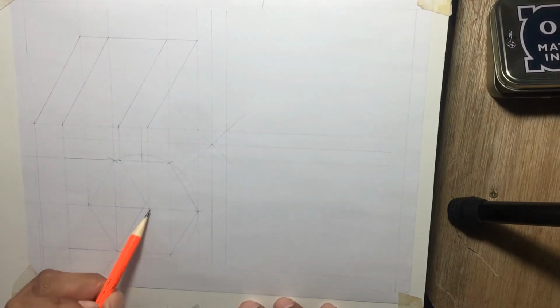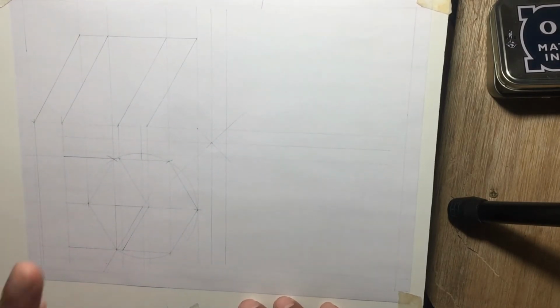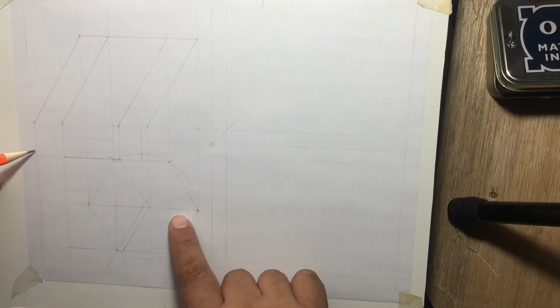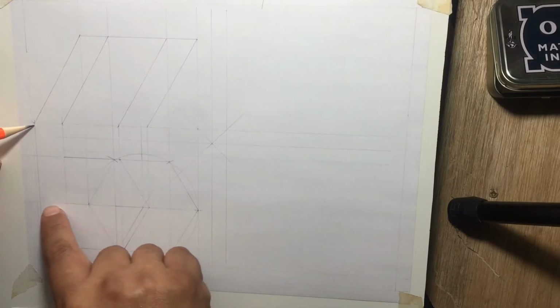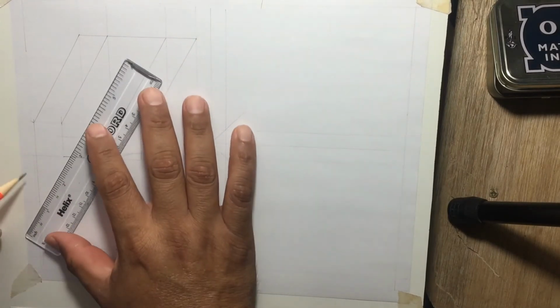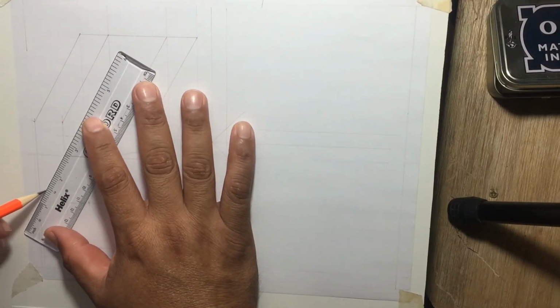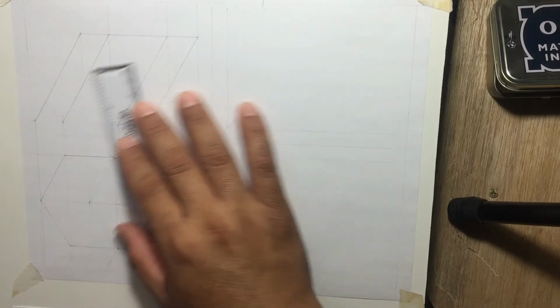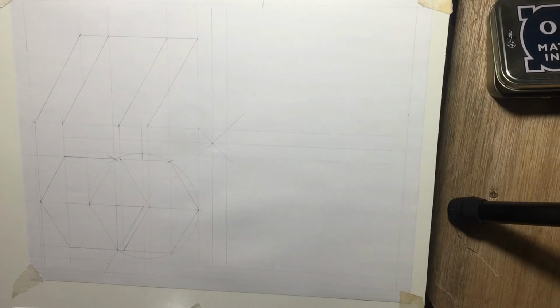So we have 1, 2, 3, 4. We need 2 more sides to get that hexagon, and to get that we follow this point that should be joined with the center. So I follow here and this top, that is the corner. So we have 2 hexagons, 2 the top, and then this will be the bottom.